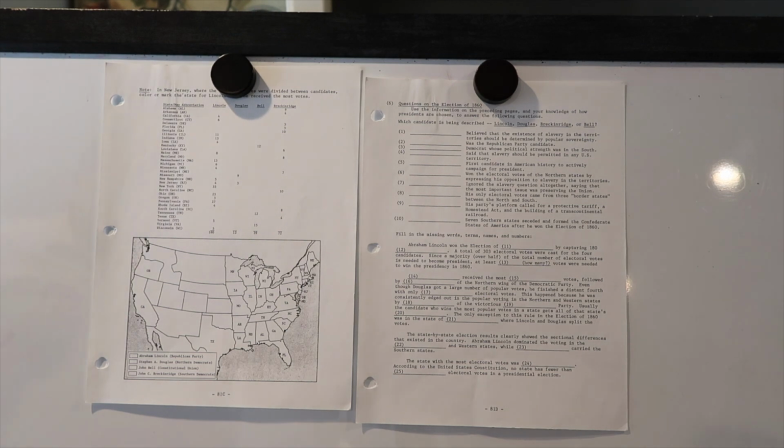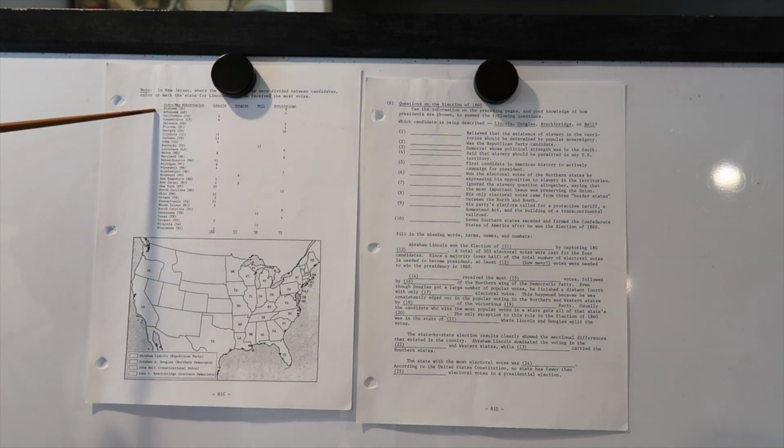So the last 2 pages, these are the pages that I want you to show me that you've completed them. I'll just have to trust that you've done the annotations and the highlighting on the other pages. But the first page you can see is another electoral map. So you'll have to look at the state, look at who they voted for.